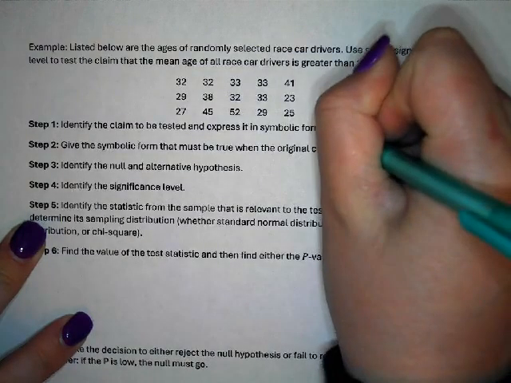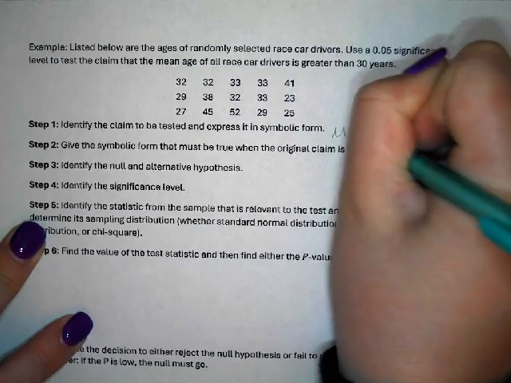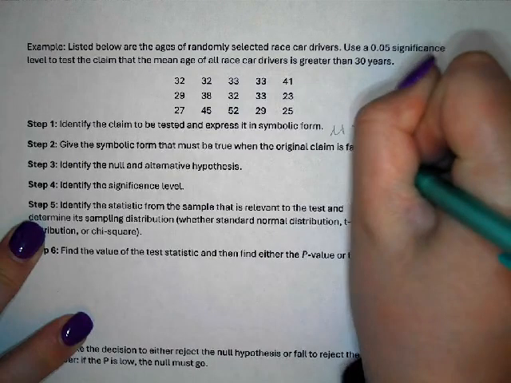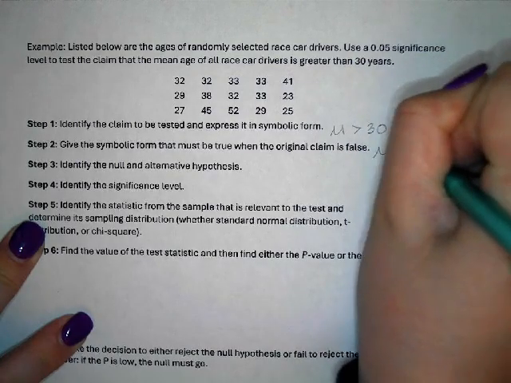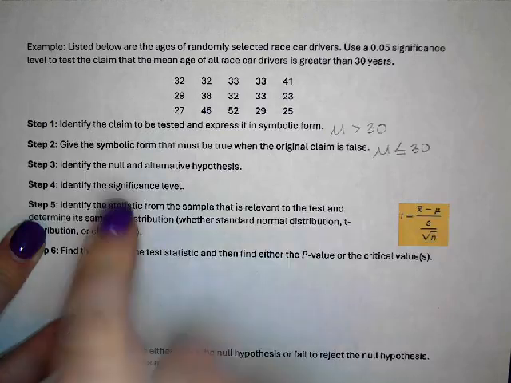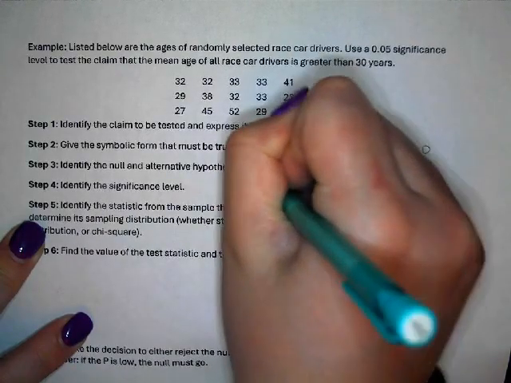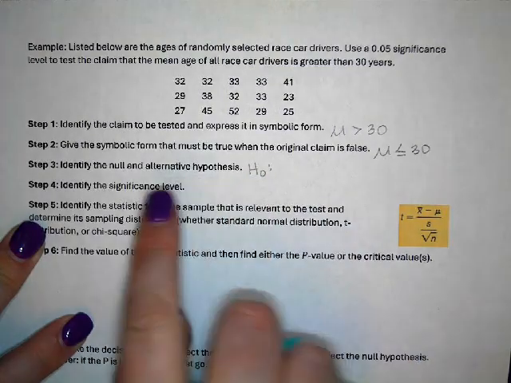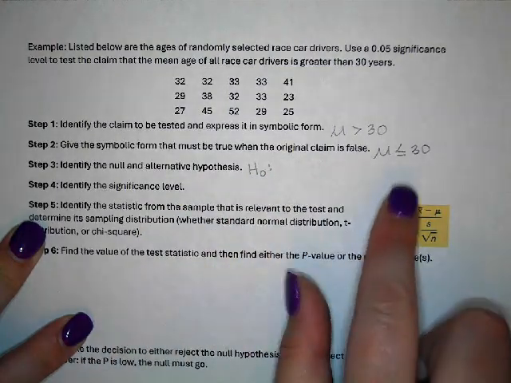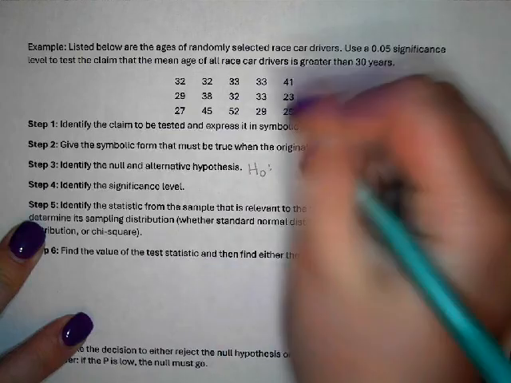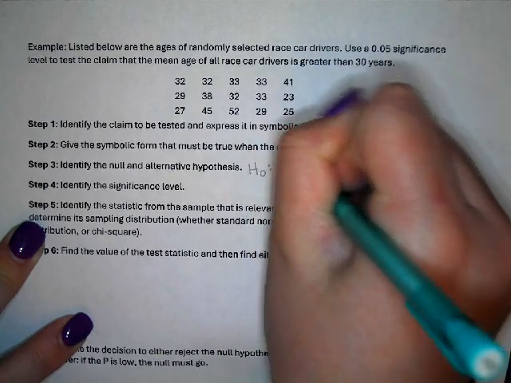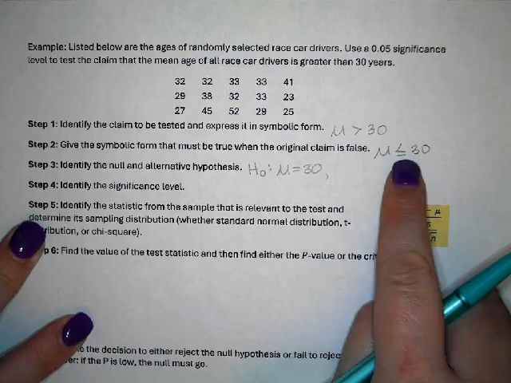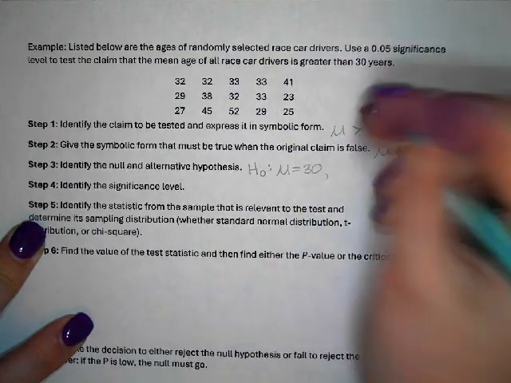The opposite of that is that mu is less than or equal to 30. And so for the null and alternative hypothesis, we know that the null is always the claim that would include the equal sign, so mu equals 30, but it is only the equal sign. Mu equals 30, and then the alternative hypothesis is whatever the other one is. So the alternative hypothesis is that mu is greater than 30.